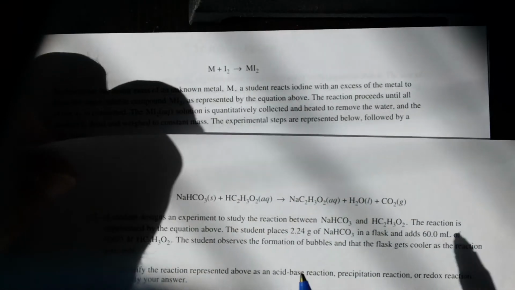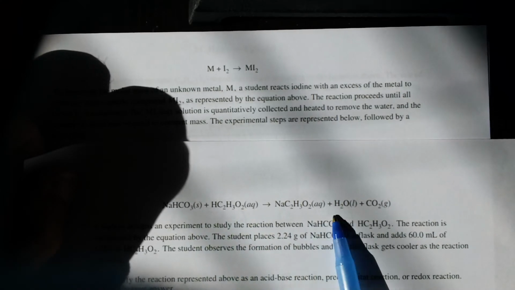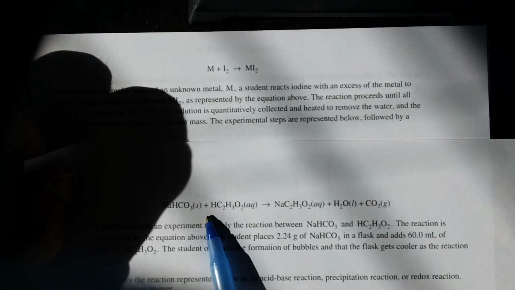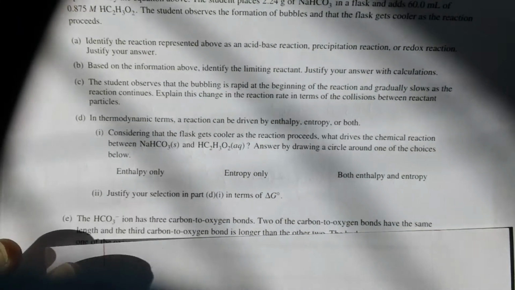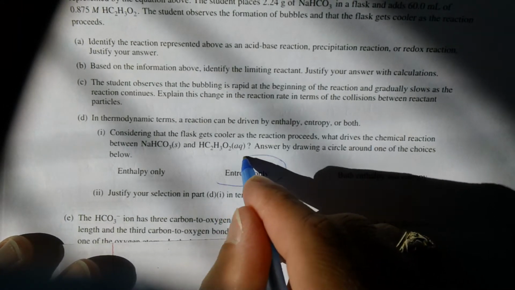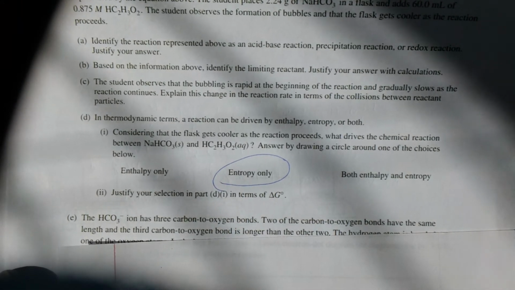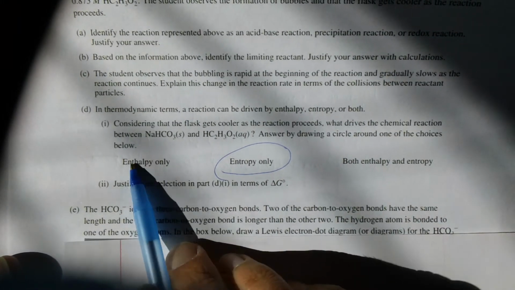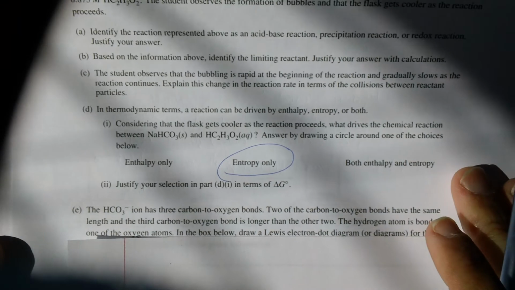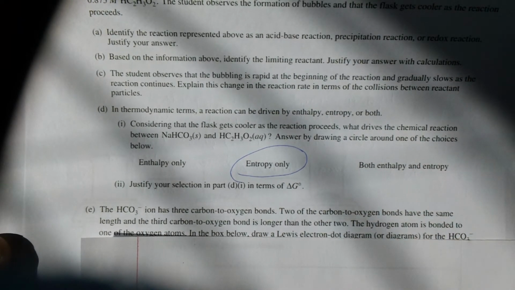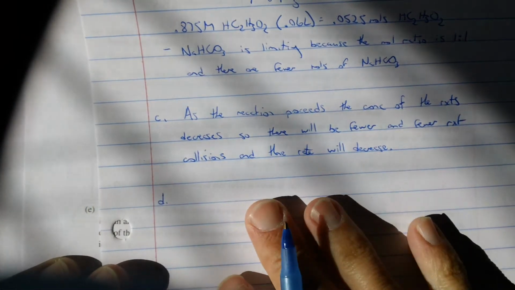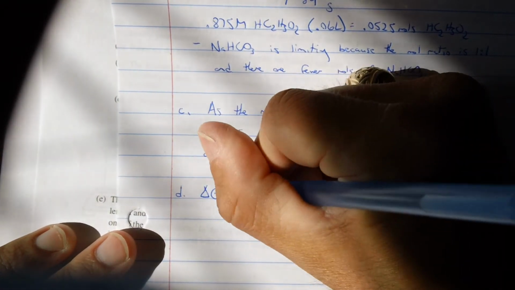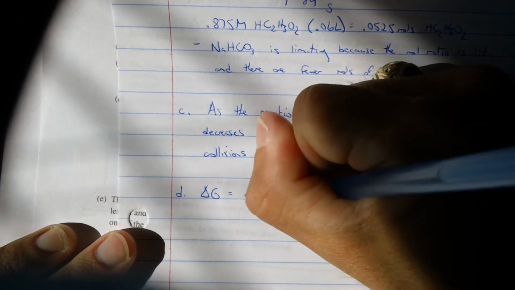When we look back up here at this equation, we have solid and aqueous things going towards aqueous, liquid, gas things. 0 moles of gas going to 1 mole of gas in the equation tells us that this is going to be driven by entropy only. Greater disorder in this, it's endothermic, which is anti-spontaneity as far as the enthalpy goes. Justify your selection in part D in terms of delta G. I wrote it this way. Write the equation. Delta G equals delta H minus T delta S.